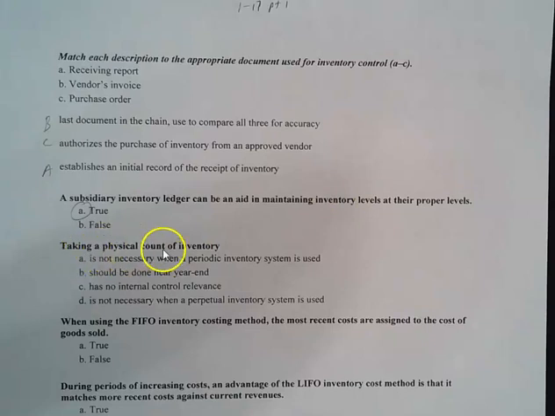Taking a physical count of inventory is not necessary when a periodic inventory system is used. Well, it's absolutely necessary when a periodic system is used, because if we don't take a physical count of the inventory under a periodic system, we can't determine ending inventory and we can't determine cost of goods sold, because under a periodic system we're only doing this once per period. Should be done near year end. Well, that sounds right. Let's see what else we have. Has no internal control relevance.